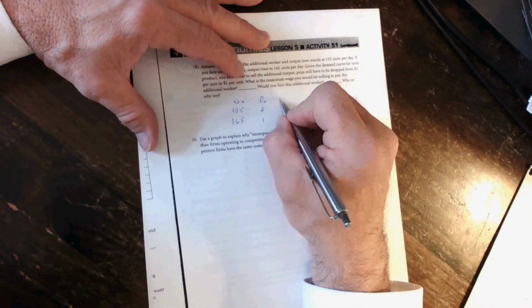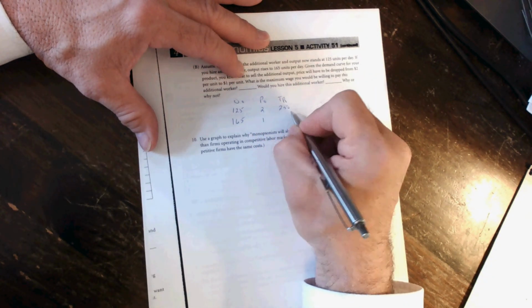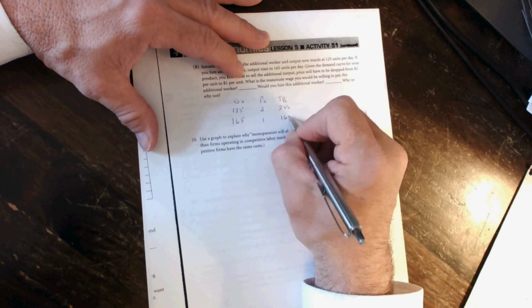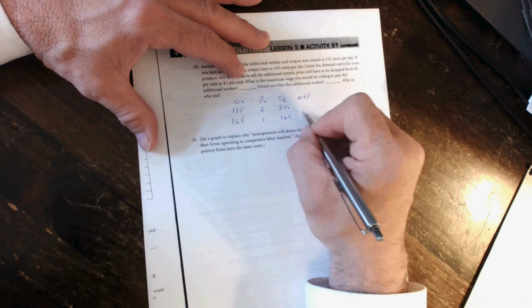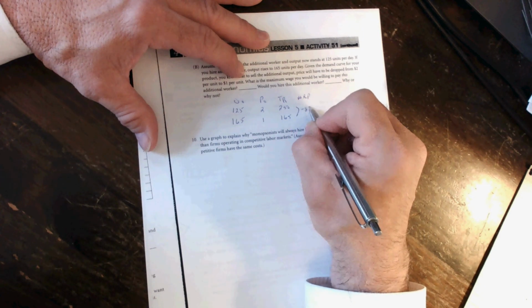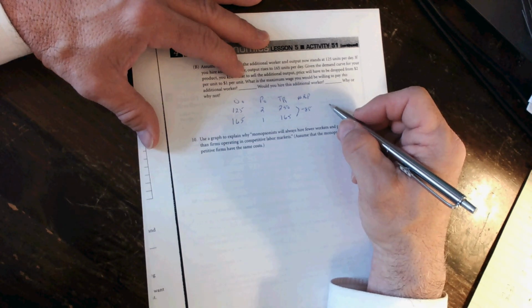Okay, let's do the same analysis. Here's our total revenue of $250. Here's our total revenue of $165. Our marginal revenue product would actually be negative $85. Since our marginal revenue product is negative, we would not hire this worker, or we would not be willing to pay him.